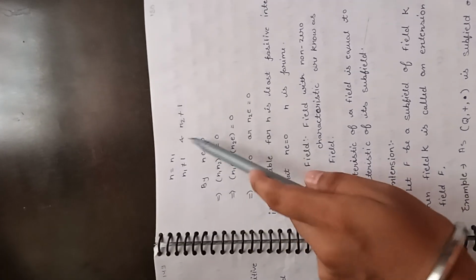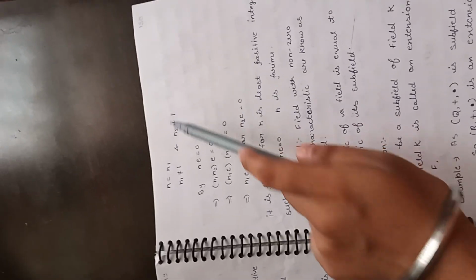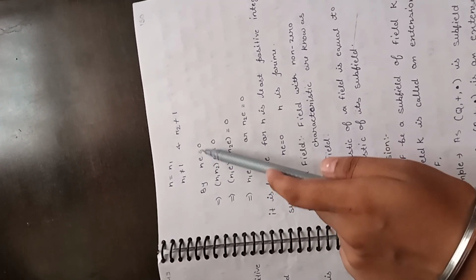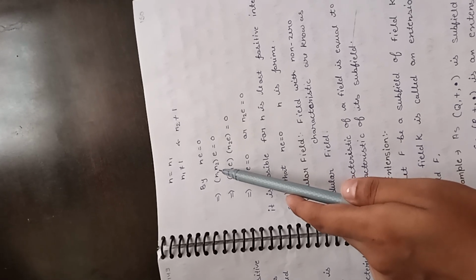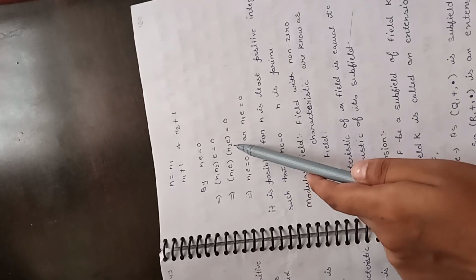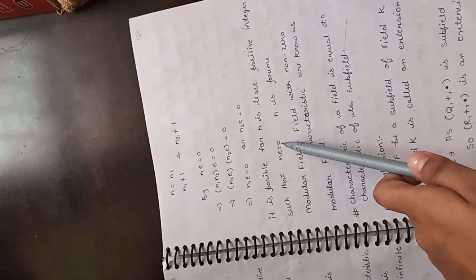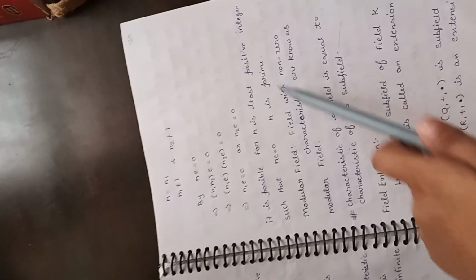Now to show that n must be prime, let, if possible, n equals n1·n2, where n1 is not equal to n and n2 is not equal to n. Then n·e equals 0 gives (n1·e)(n2·e) equals 0, so n1·e equals 0 or n2·e equals 0, which is impossible since n is the least positive integer such that n·e equals 0. Hence n is prime.